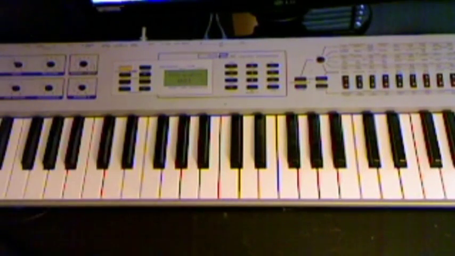Hey guys, today I want to talk to you about chord types and inversions. This is quite a basic elementary topic. It's not too hard, even though people make it out to be a lot more complicated than it is. I'm just going to show you different types of chords and what they're called.